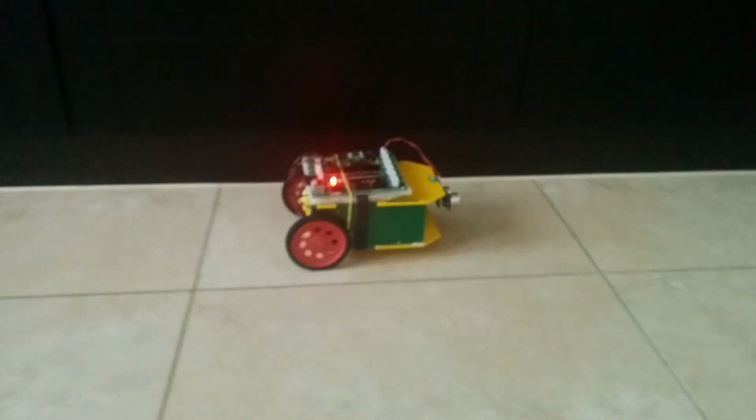I know this doesn't really look like a car, but if you could use your imagination, you could just visualize it as a car.